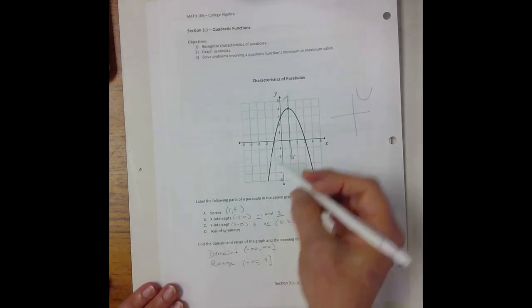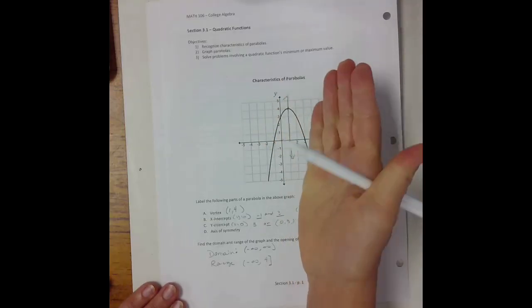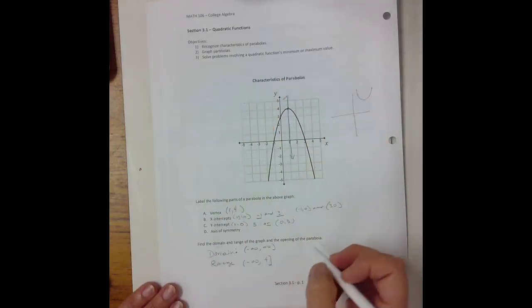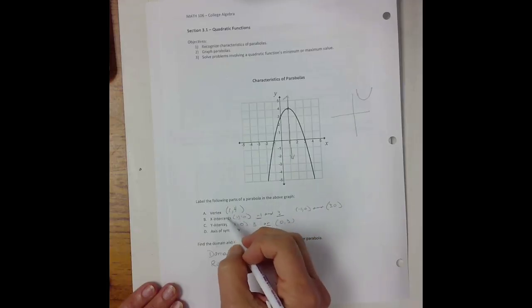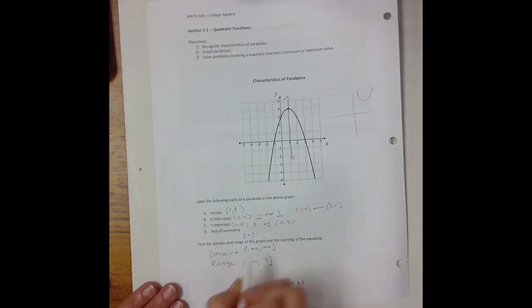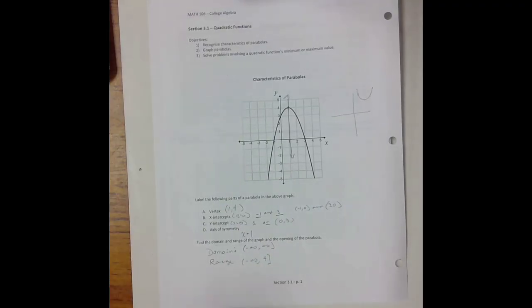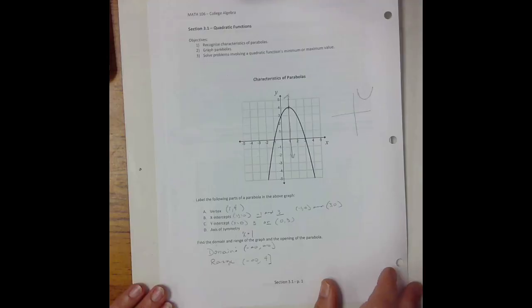Now my axis of symmetry is going to be the line that goes directly down the middle that makes it symmetric on both sides. In this case, it'll always be your x value, so x is going to equal 1. You would need to write it as an equation. In this case, it'll be x equals 1.